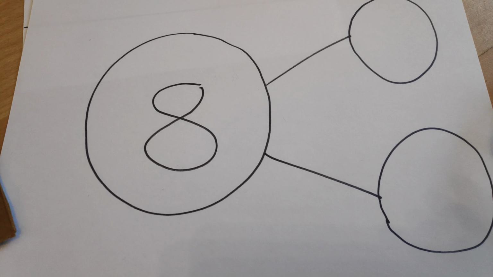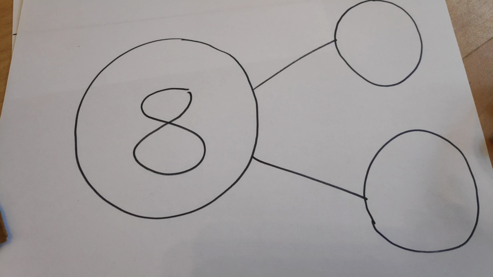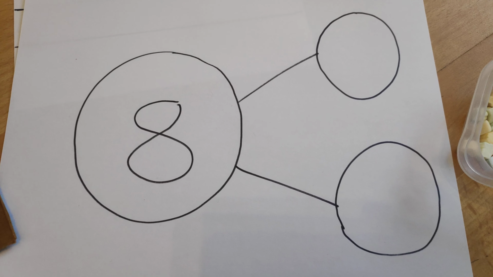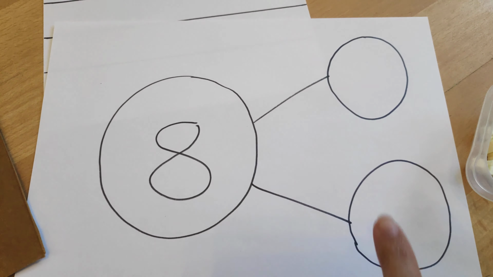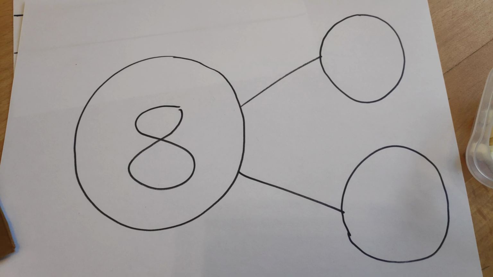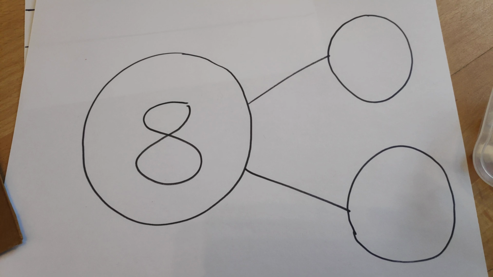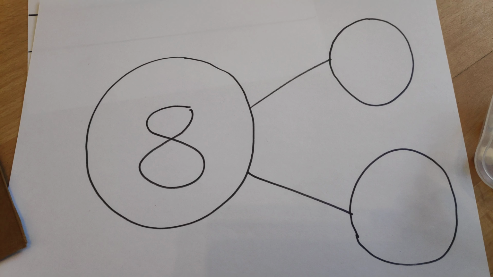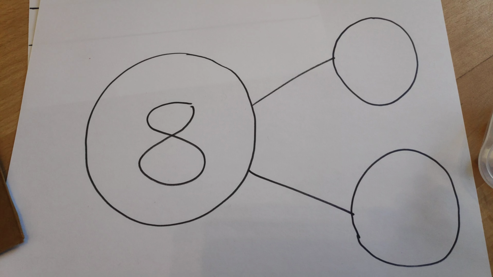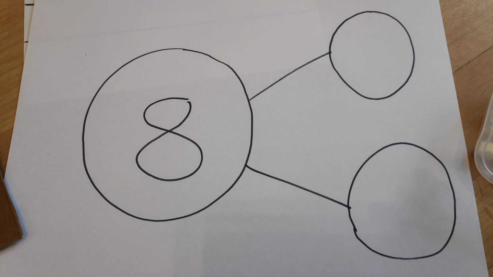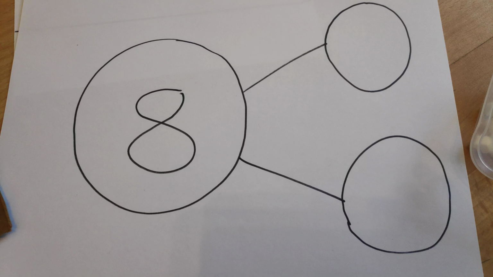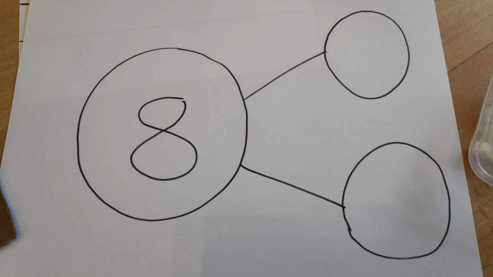Then the next little activity is a number activity, and what I've drawn here is what we call a part whole model. The 2 smaller circles are our parts and the bigger circle is our whole, and as you can see we're going to be using 8 as our whole. Now you don't have to use 8, you could pick any number you wanted. If you've got a year 1 child, you might like to pick a slightly bigger number. This is for a reception child, so we've picked the number 8.